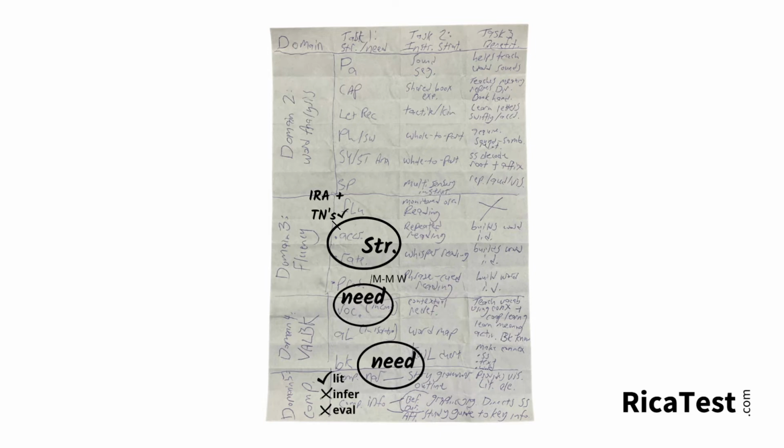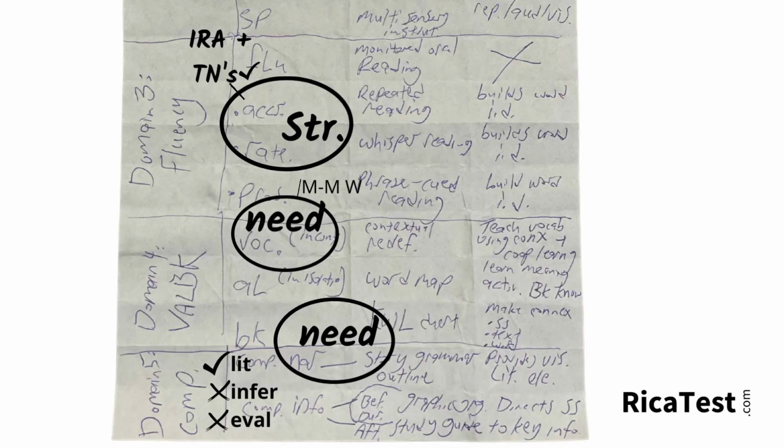So far, we have fluency, which is a strength. We have vocabulary, which is a need. And we have comprehension, specifically inferential and evaluative, which is also a need. Now let's use the map to connect the dots.